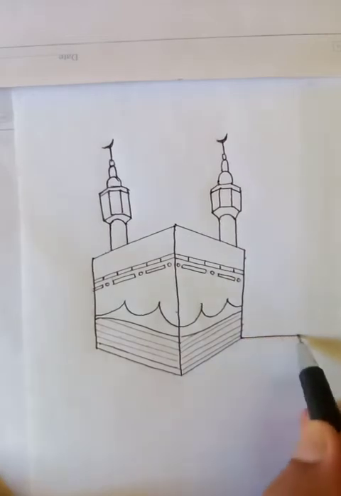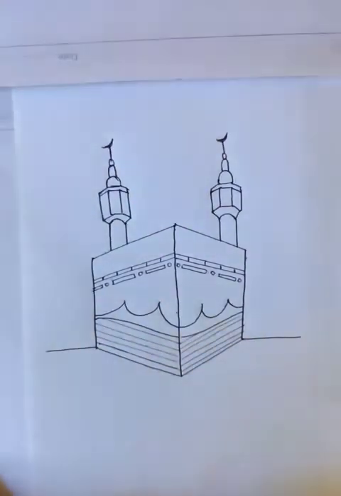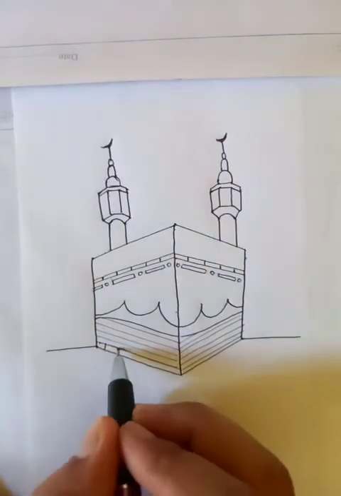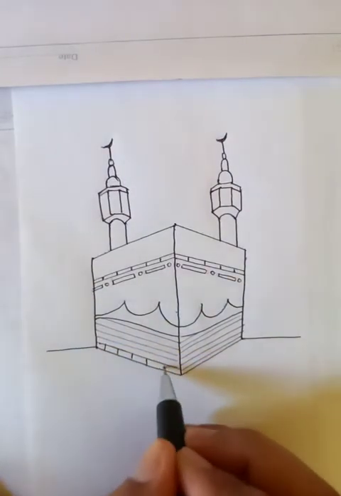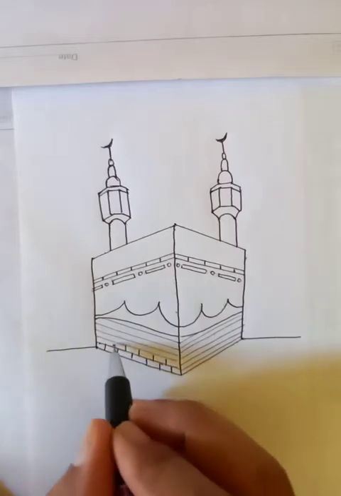Let's draw a horizontal line here. Put the shades of the bricks like this.